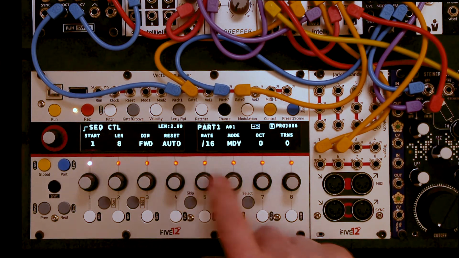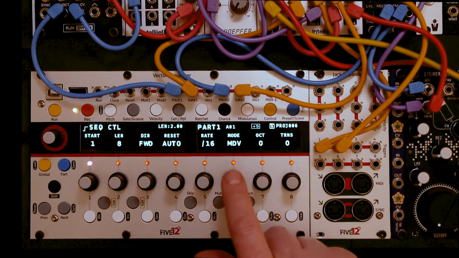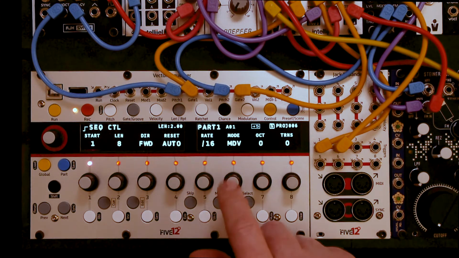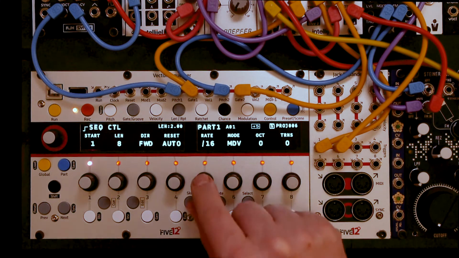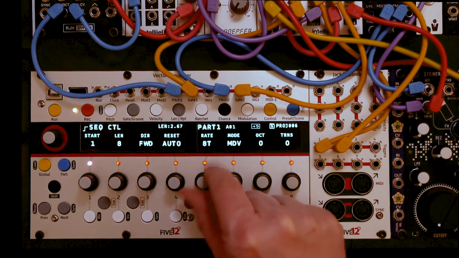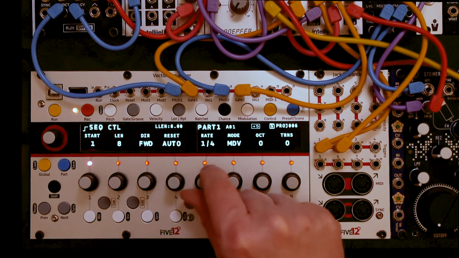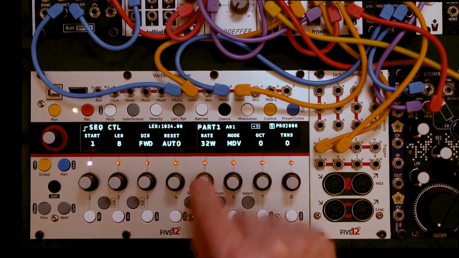So next up we have rate and mode. These two parameters are closely related. We'll start with mode. Mode is how you specify the rate. So MDV means musical divisions, and /16th means 16th notes. And I can change this to be, say, eighth notes or quarter notes or half notes, whole notes, and so forth. I can go as slow as 32 whole notes.